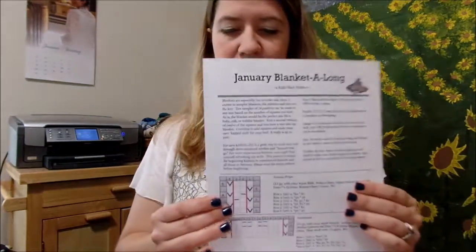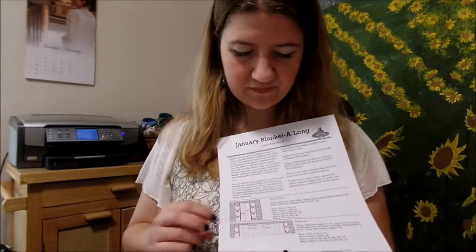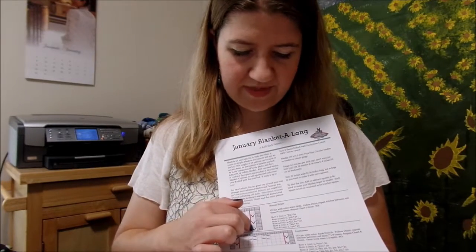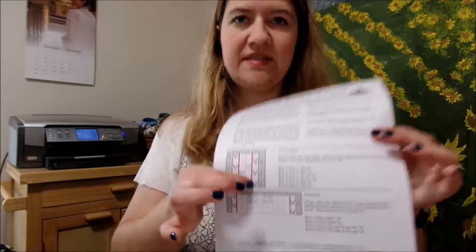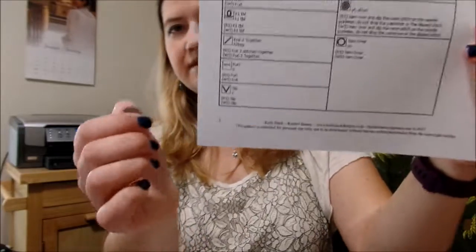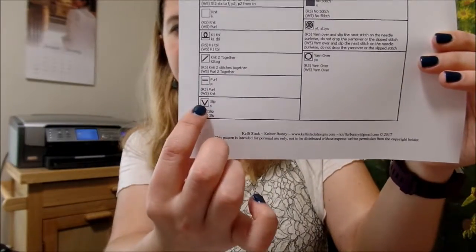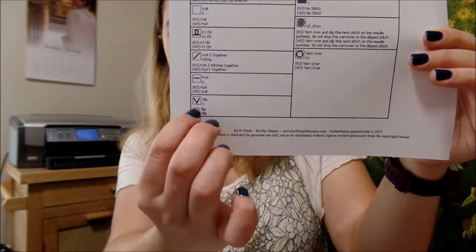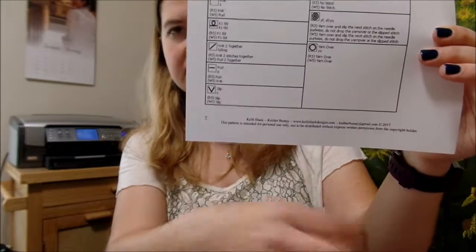So, what does that really mean? What it means is, when we come to this first symbol, you can see it's a little V. So I have to go look that up, and when I come over here to my key, it says that that is a slip. And on the right side I would slip it, and on the wrong side I would slip it.